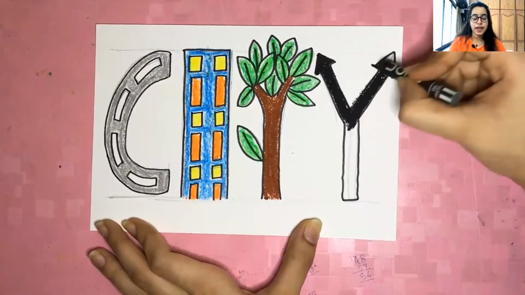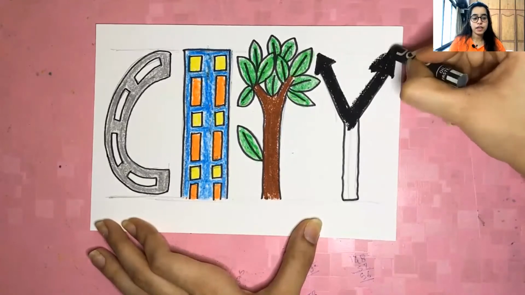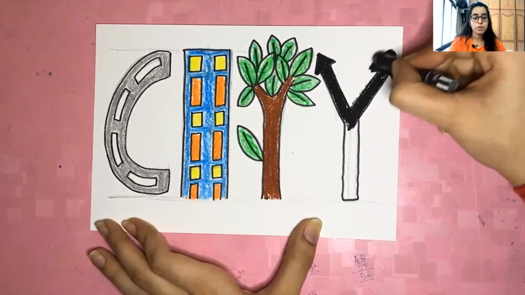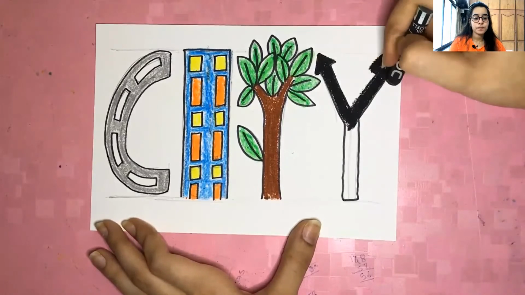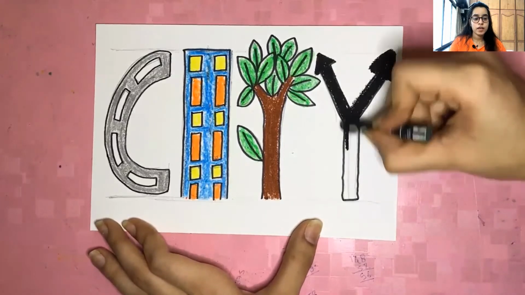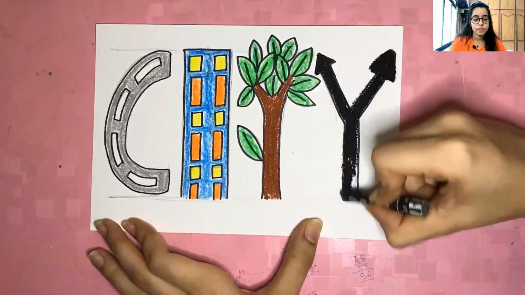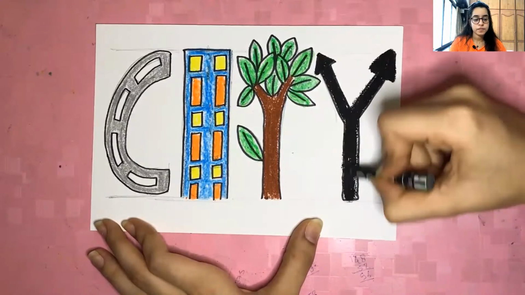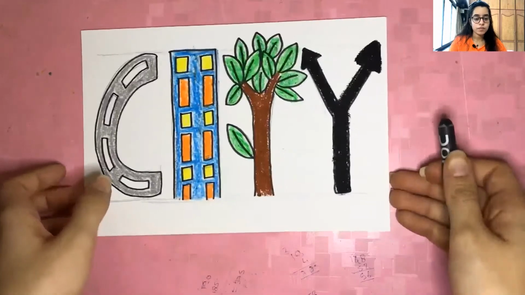Okay, so just going ahead with black and filling color over here to the signboard, the road signboard. All right. Awesome.